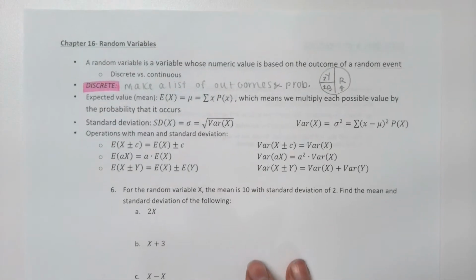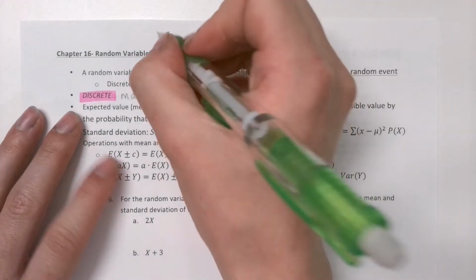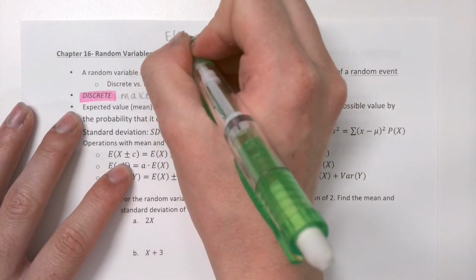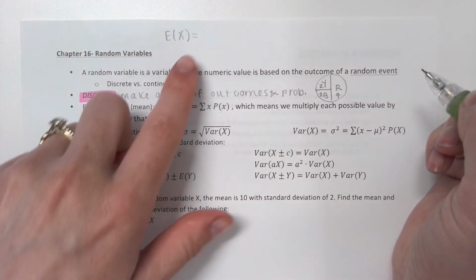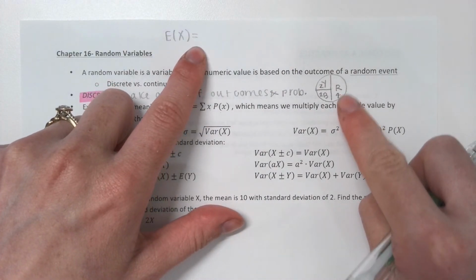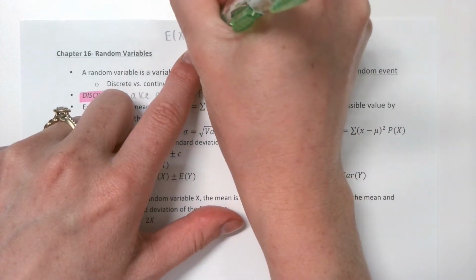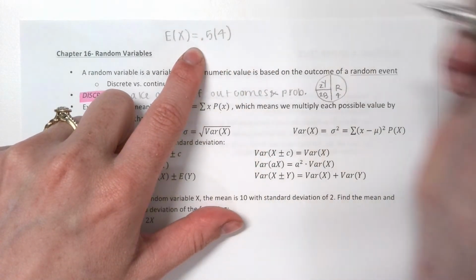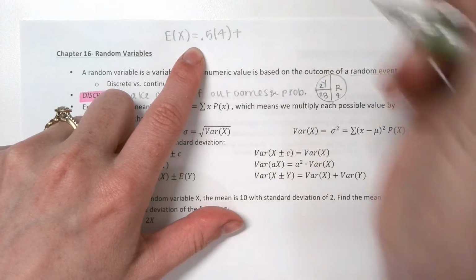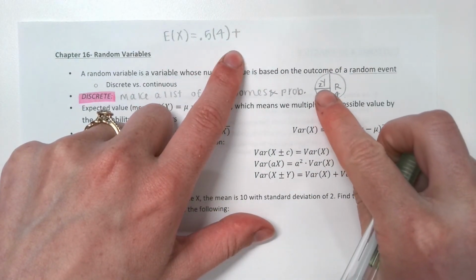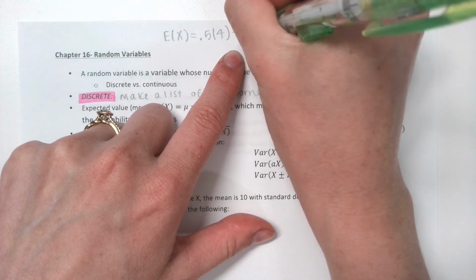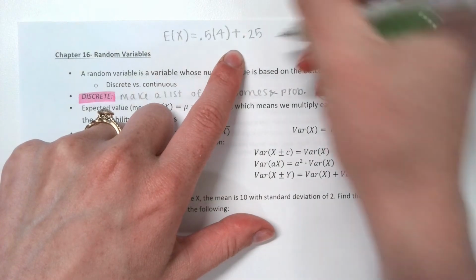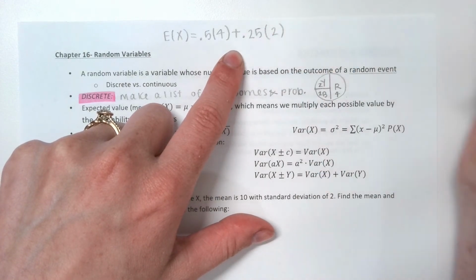So if we were finding the expected value here, I'm just going to jump up top. I would take the probability, so if I'm doing red, that's 50%, so I would do 0.5 times the tickets, so I'm going to win 4 tickets. Plus my next outcome, let's say yellow, a fourth there, so I'm going to do 0.25 times the tickets I'm winning, which is 2.